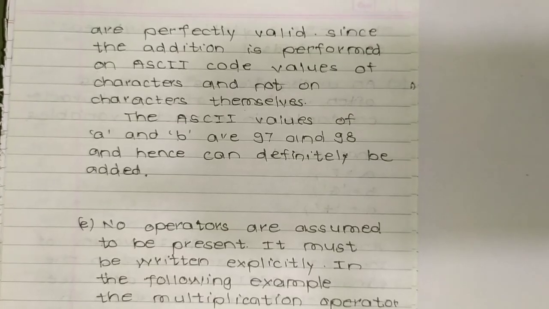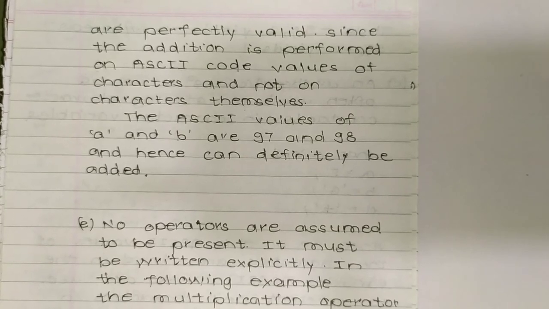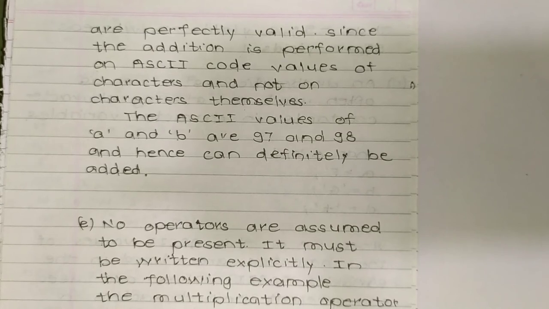Since the addition is performed on ASCII code values of characters and not on characters themselves, the ASCII values of a and b are 97 and 98 and hence can definitely be added.